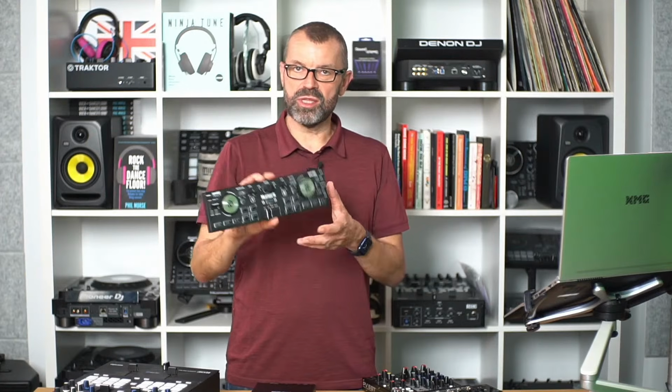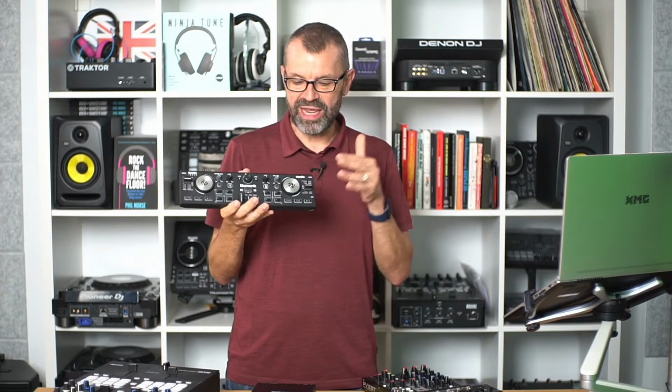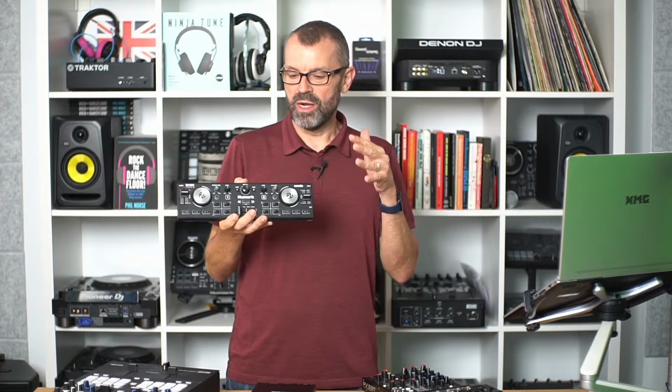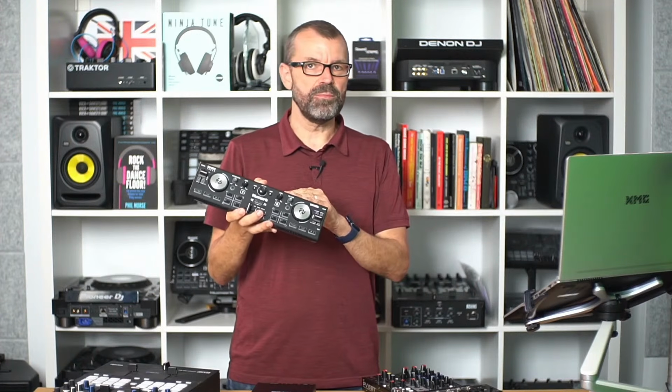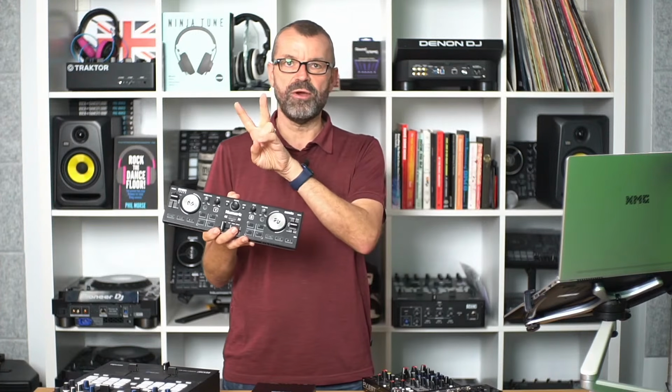This is an important concept, so let me explain it to you. 4-out means that there are 4 independent sources of audio that are available on this. Now, they're put into 2 sets of 2, stereo speakers, stereo headphones.